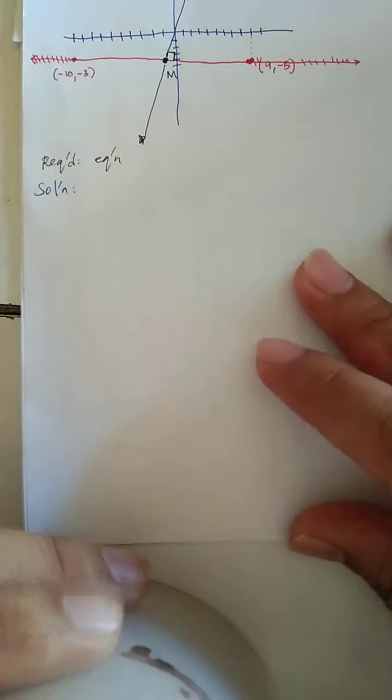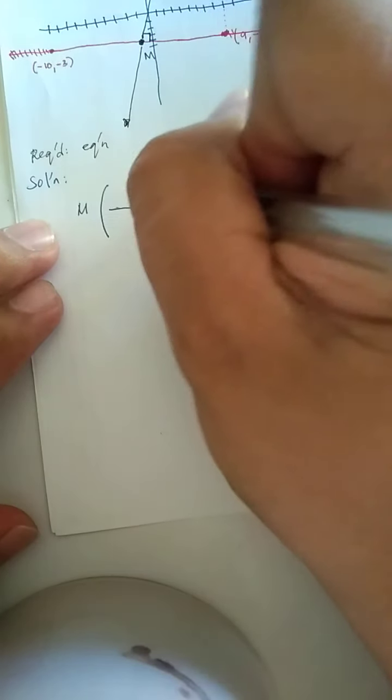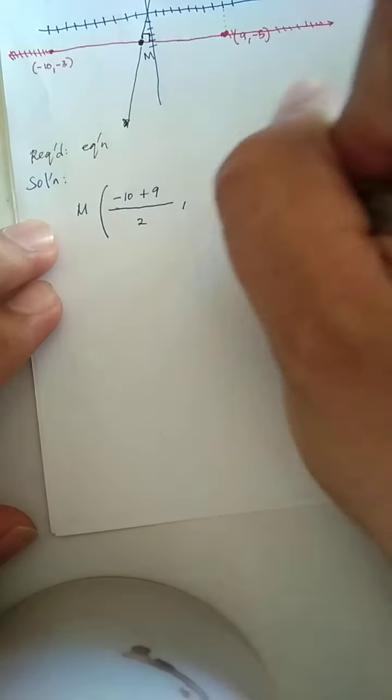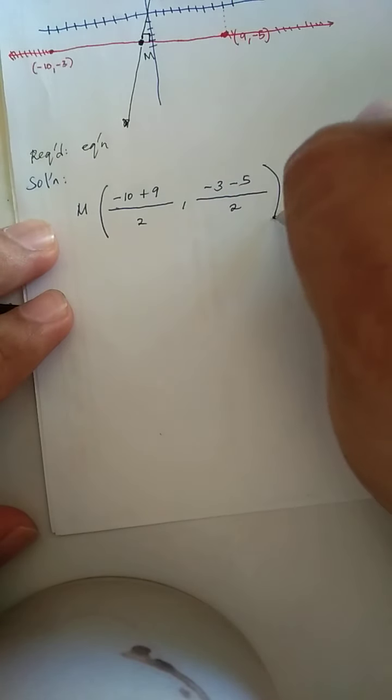Okay, so let's start with our solution. Midpoint: using the midpoint formula, we just average the two endpoints of the line segment. So you have (-10 + 9)/2, and on the y coordinate (-3 - 5)/2.